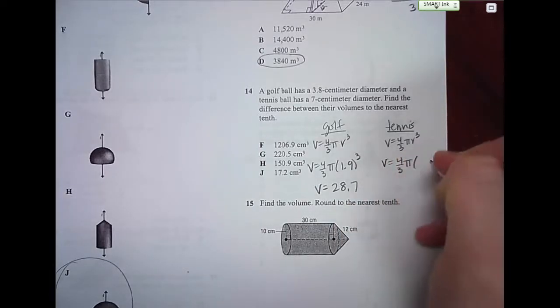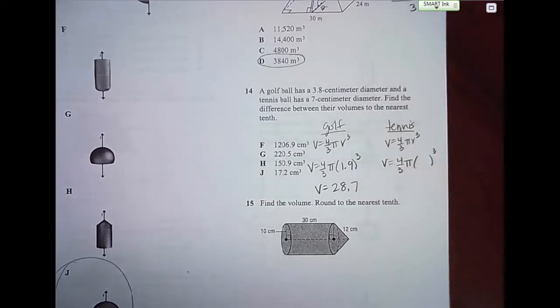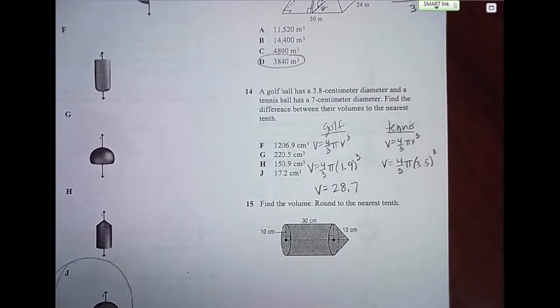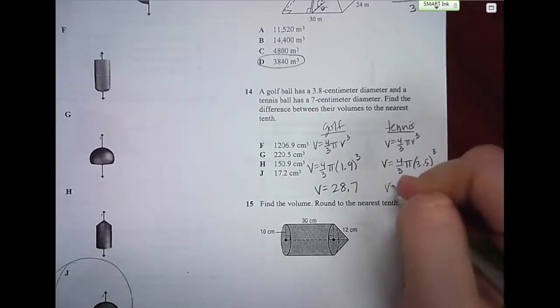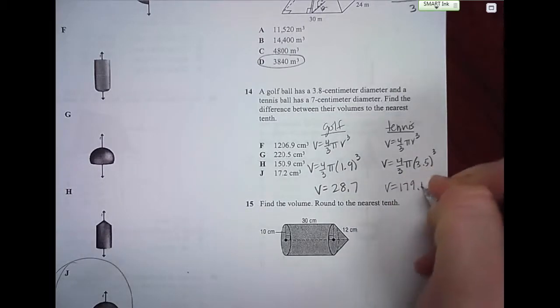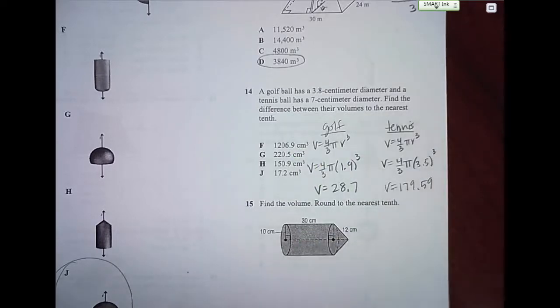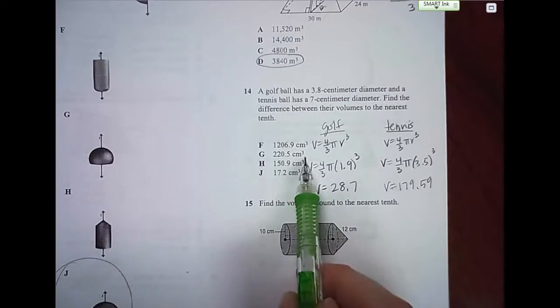Then the tennis ball, the radius would be 7 divided by 2, so 3.5. So I'm going to put all that in my calculator. I got 179.59. So now it wants the difference, so I'm going to subtract these two. And I got 150.9.